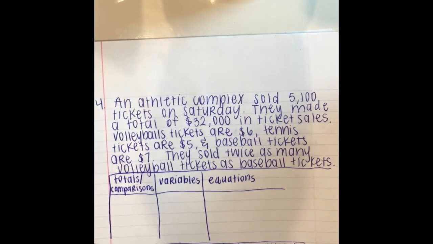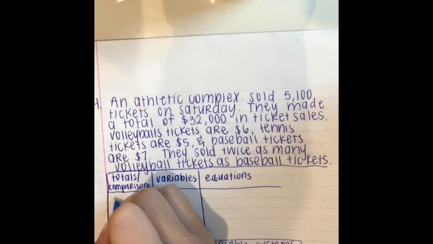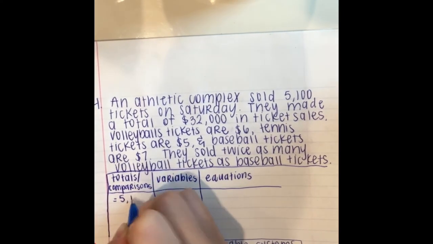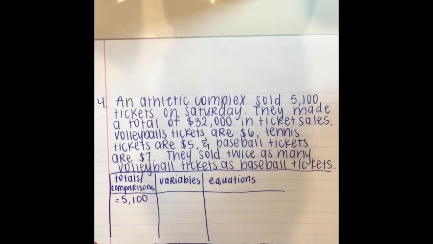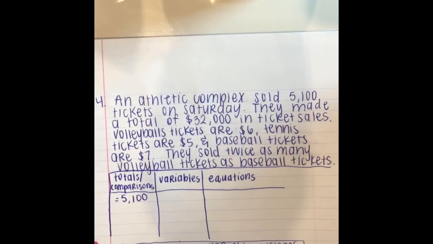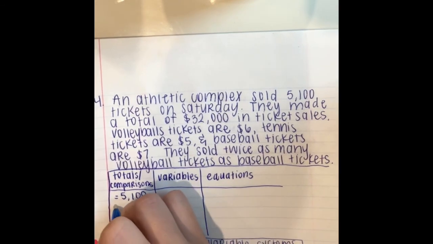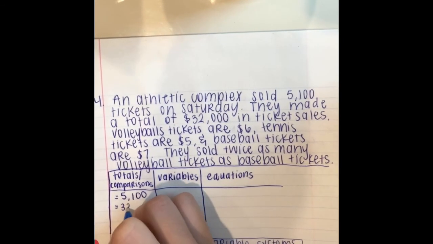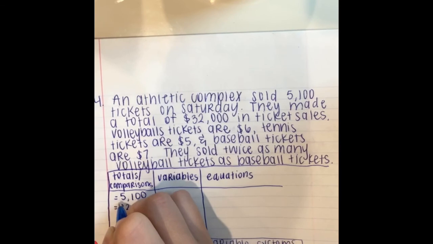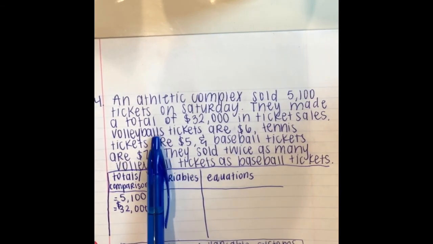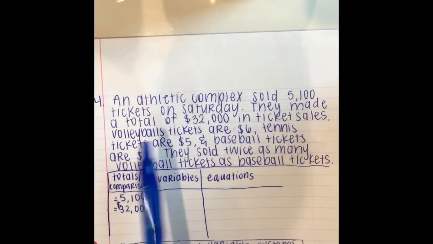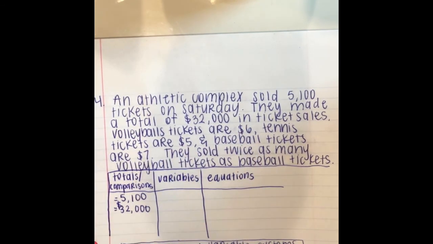So the total amount of tickets sold on Saturday was 5,100 tickets, okay? Then it says they made a total of $32,000 in ticket sales. So that's our total amount for ticket sales, $32,000, okay?